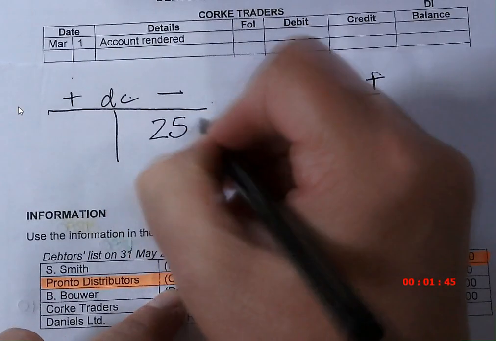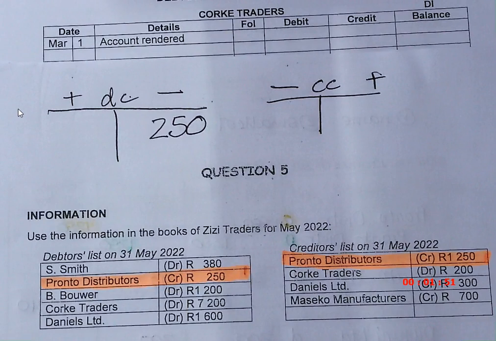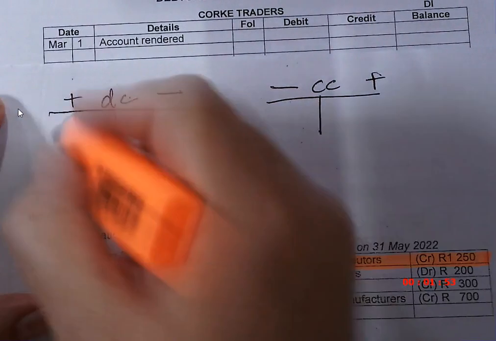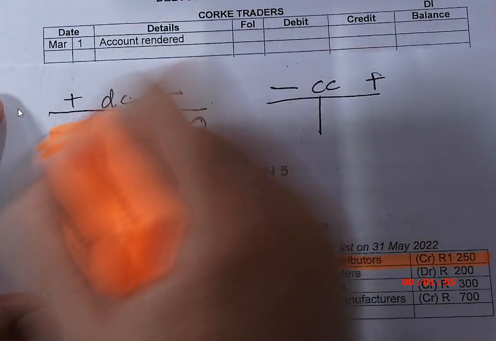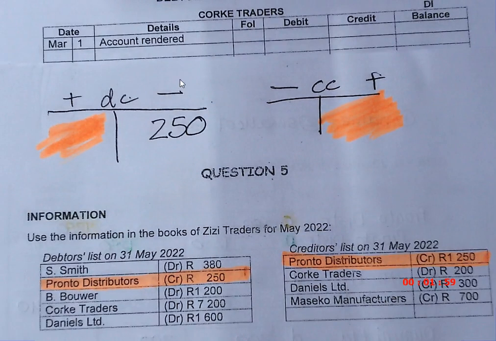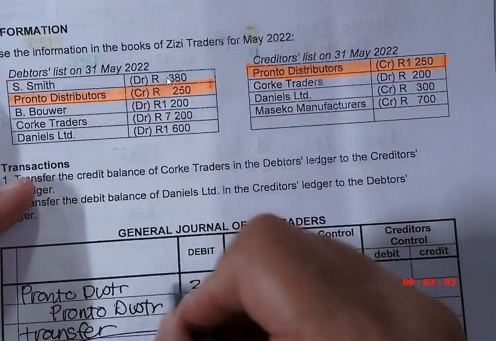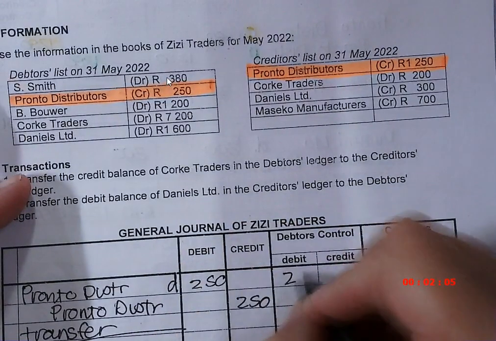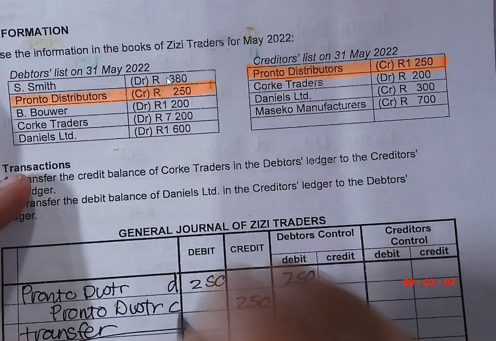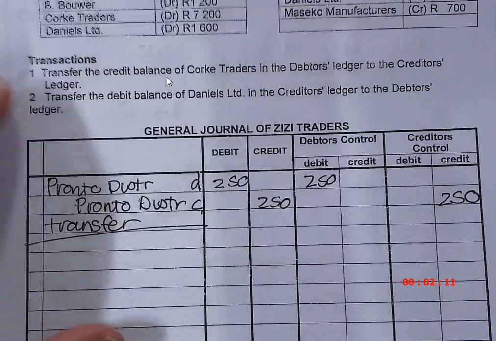So what do I need to do to get that 250 away? I'm going to go to the opposite side and follow the double entry. So can you see, Pronto, the debtor will be debited, and Pronto, the creditor, will be credited. Full marks.